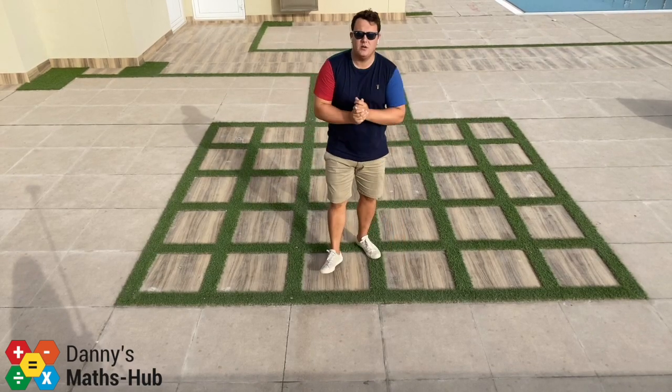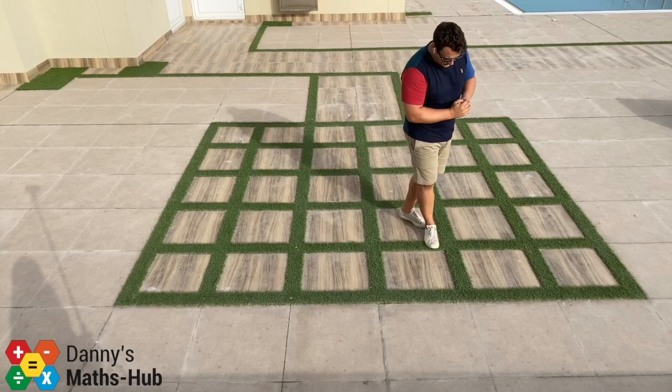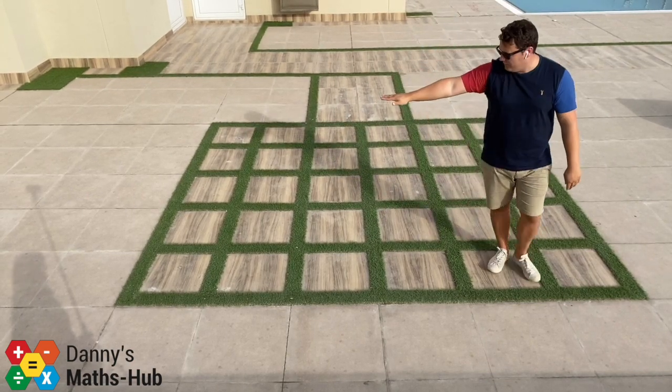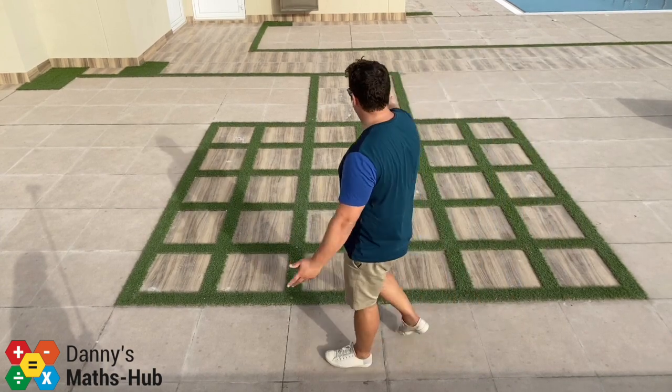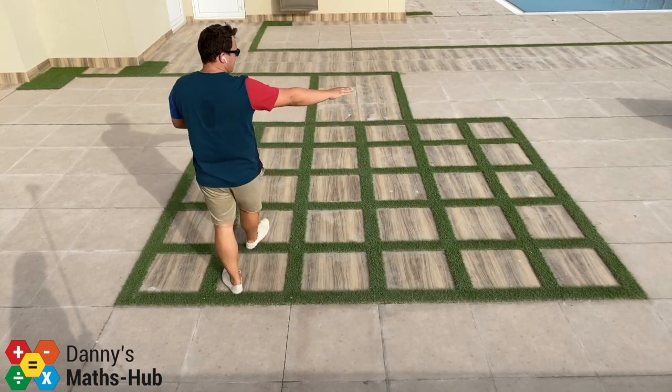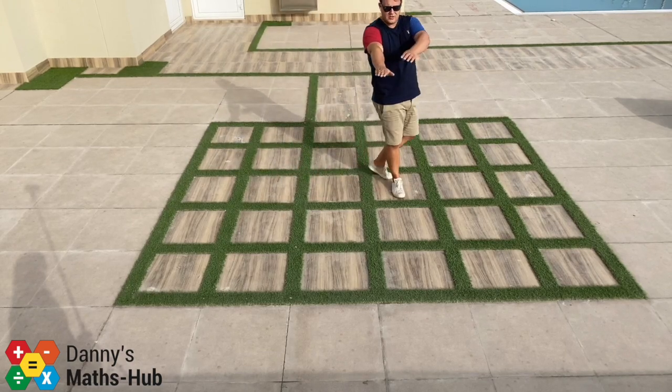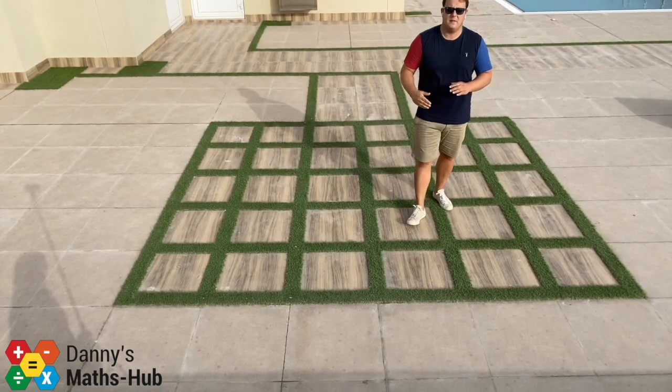Now, rotation means to move a shape around a point. So if I wanted to move myself around this point here, okay, I'd move my body around here and the point doesn't change. Also, if you notice, my body doesn't change, the shape of my body doesn't change. I'm just simply moving around this point.